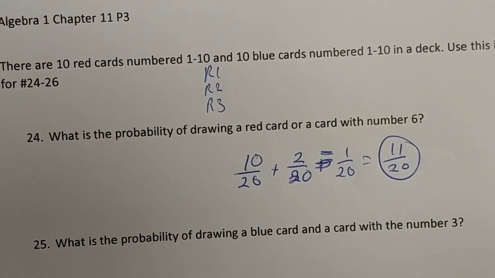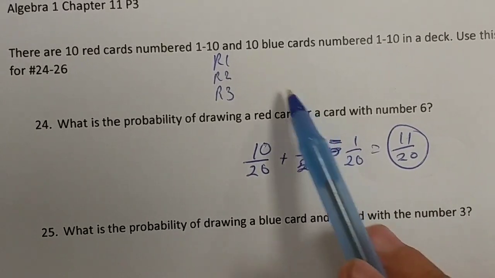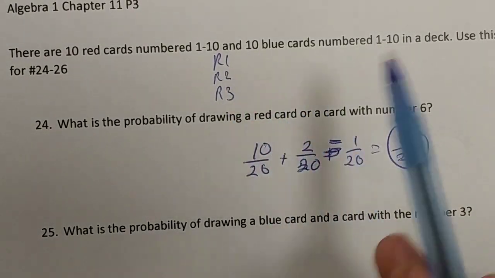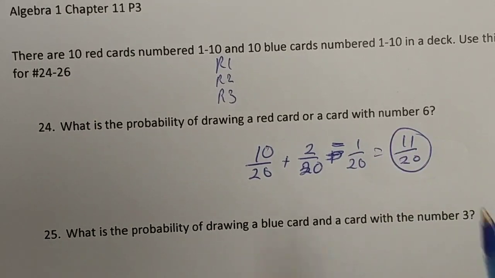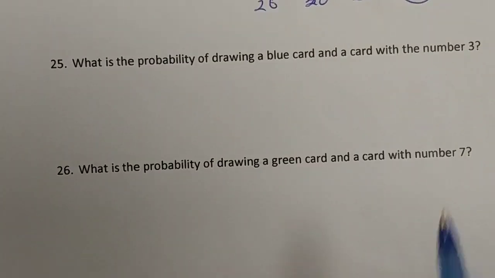Now, here's the important thing. If you drew out the sample size and you just counted how many ones are red or 6, you still get the credit. So if it's 11 out of 20, it's still 11 out of 20. 11 of them should be.